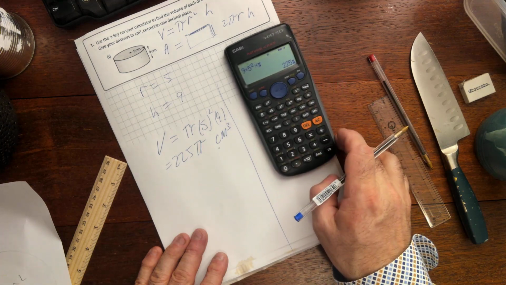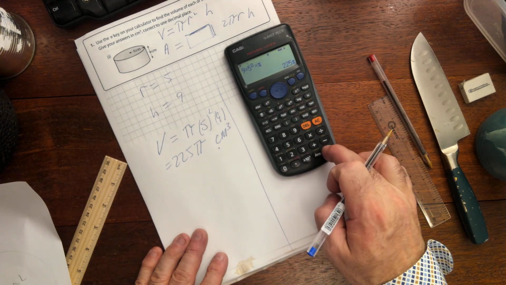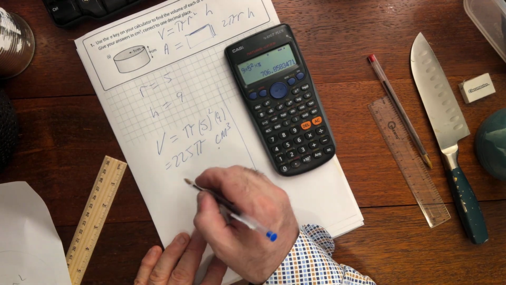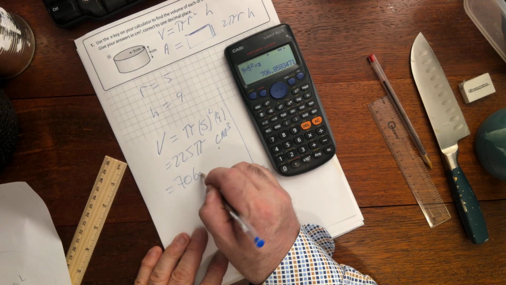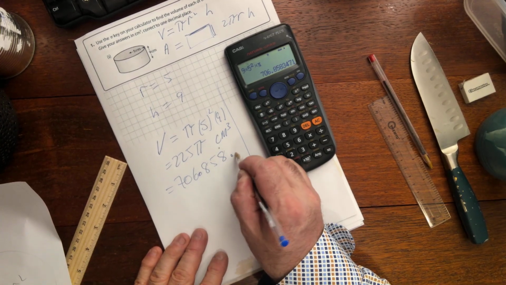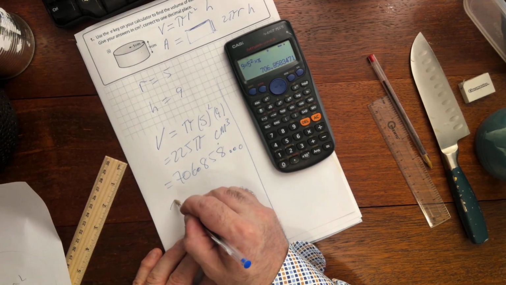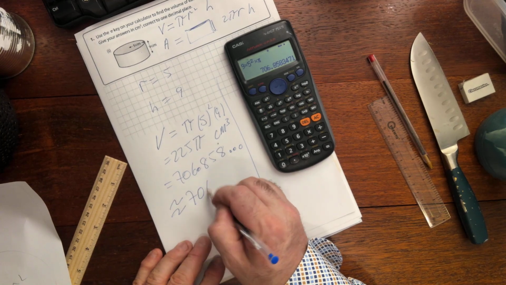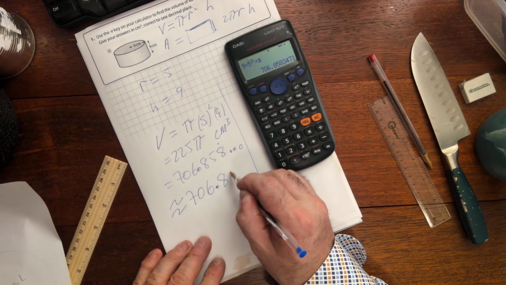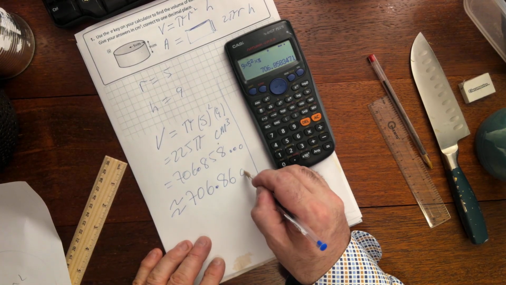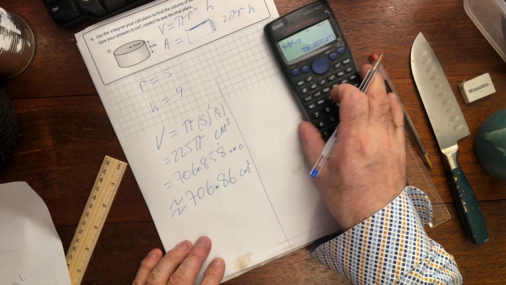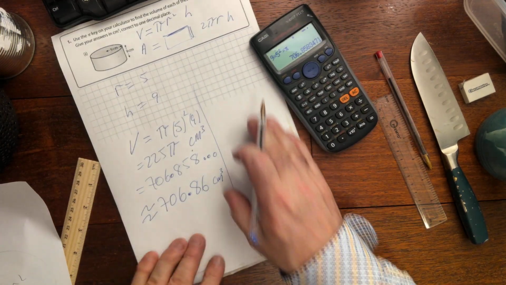Okay, then you'll do shift equals, and you'll go equals 706.858 dot dot dot. And now we'll do approximately 706.86 centimeters cubed, and we've set our centimeters cubed here.